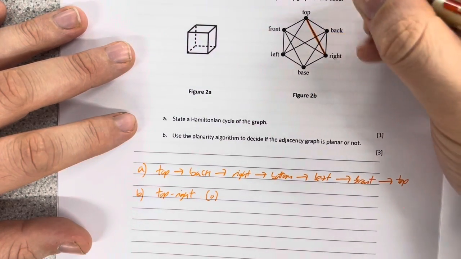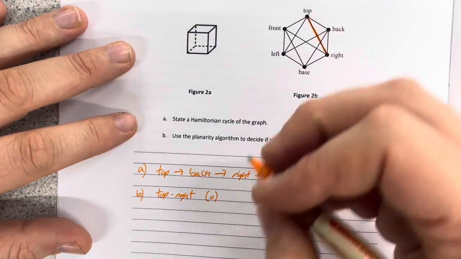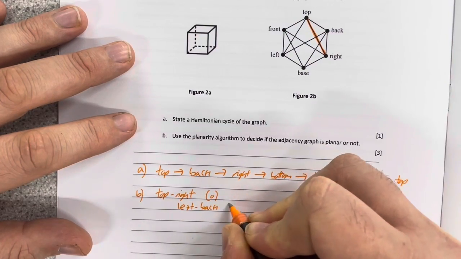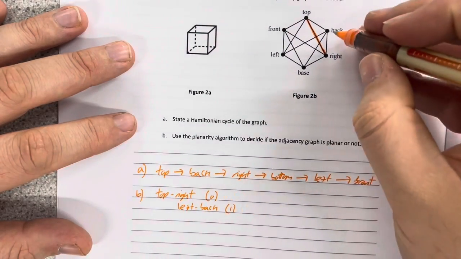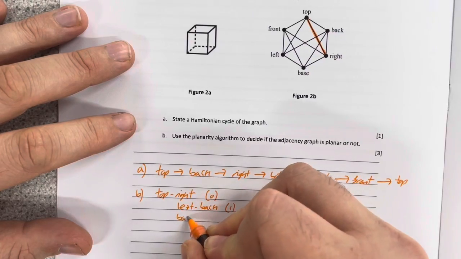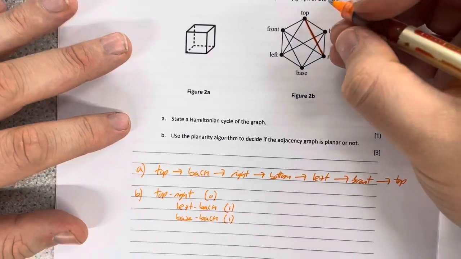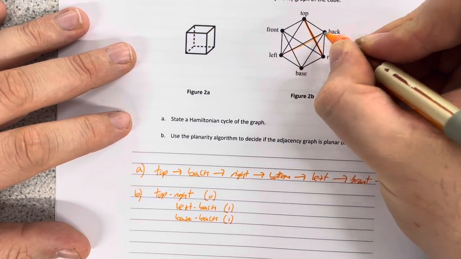So this arc has been chosen. So left back then has to go inside, and base back also has to go inside. Okay, so those two have been chosen.